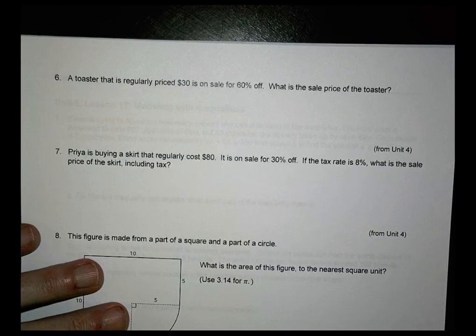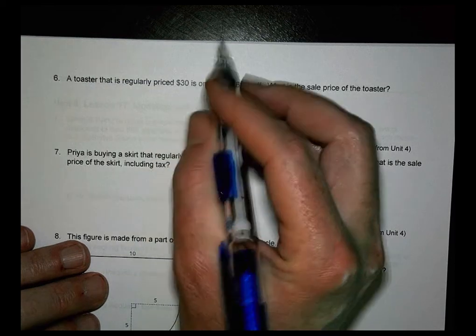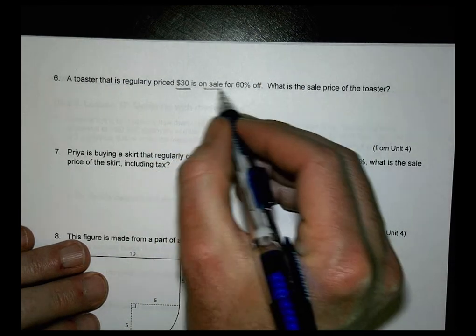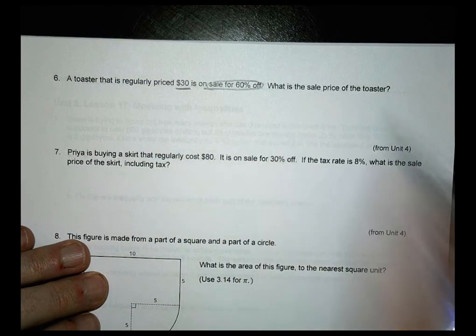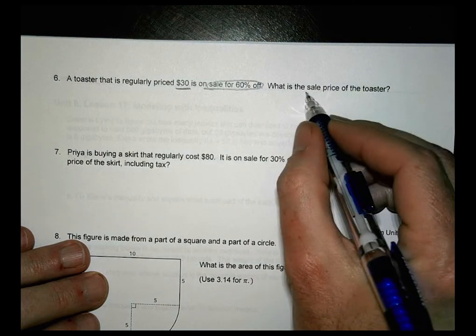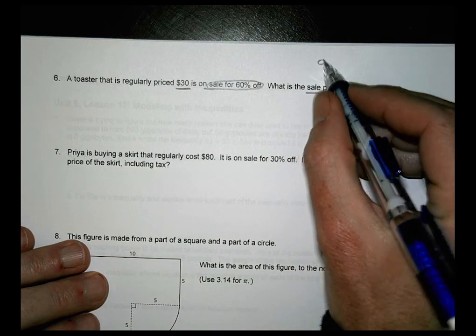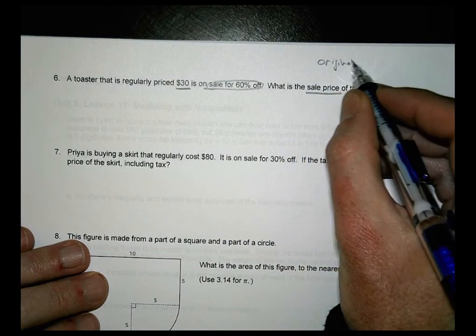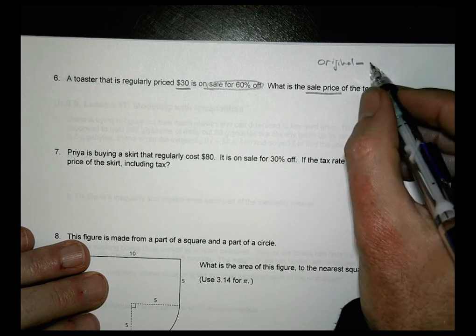Number 6. A toaster that is regularly priced $30 is on sale for 60% off. What is the sales price? Okay, the sales price is going to happen when we take the original price and we subtract the discount.